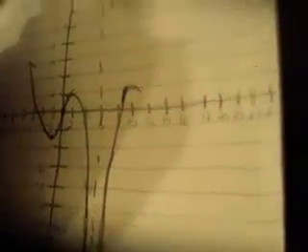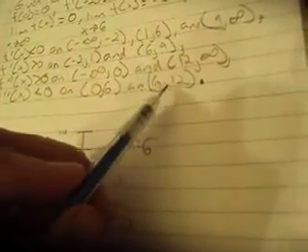Now, as we can see right here, f double prime is less than 0 on 0 to 6 and 6 to 12. And then right here we can see that it is greater than 0 on negative infinity to 0 and then 12 to infinity.